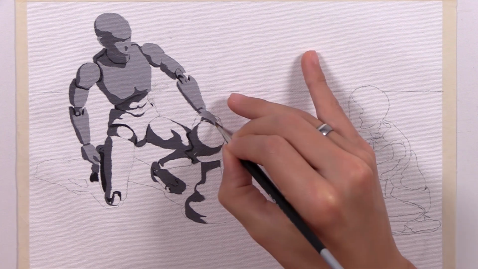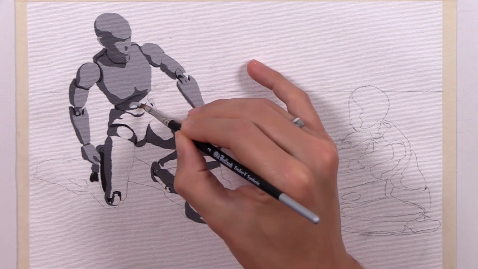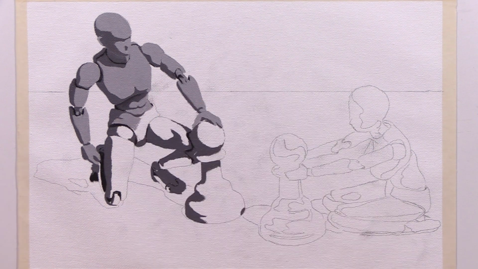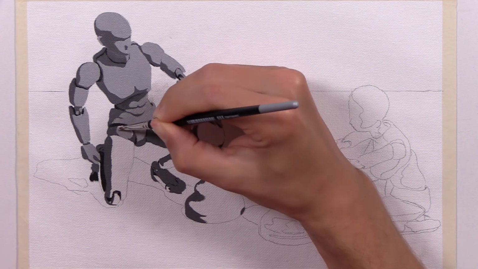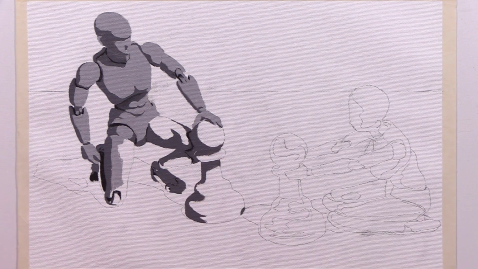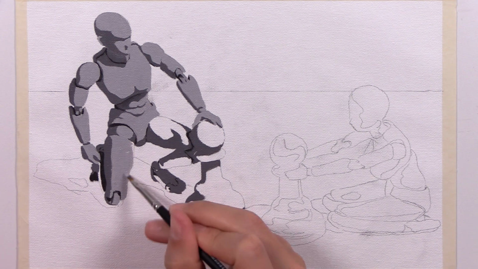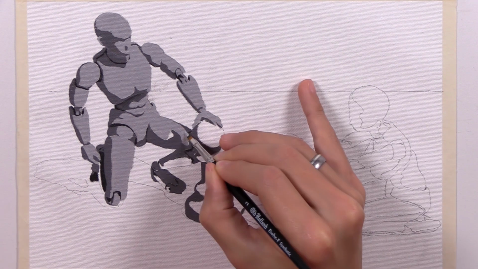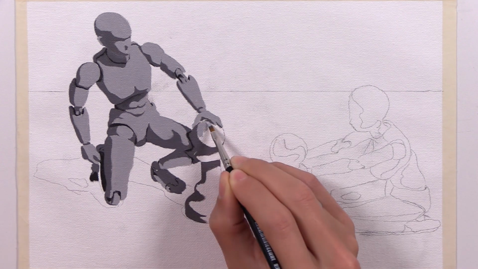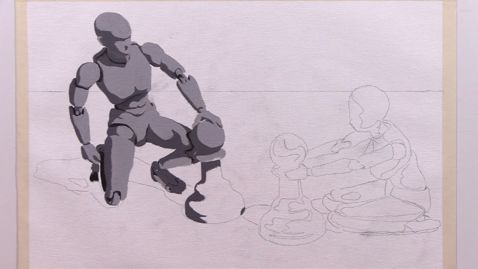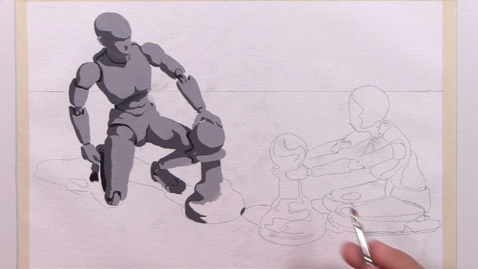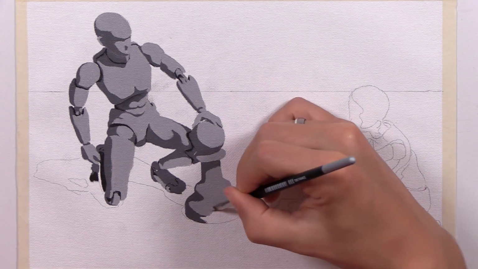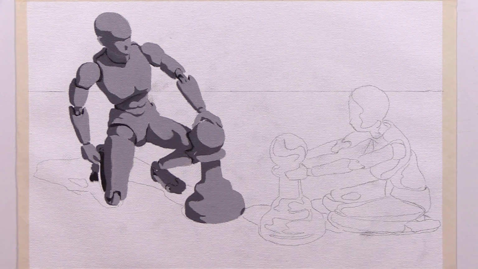It doesn't take very long to already have the light for this figure and the pawn he's holding established. And there's just three values here. I have that dark value for the black areas, and then the moderate shadow for the rest of the shadows. There's no other values included, and then just one singular value for the light.